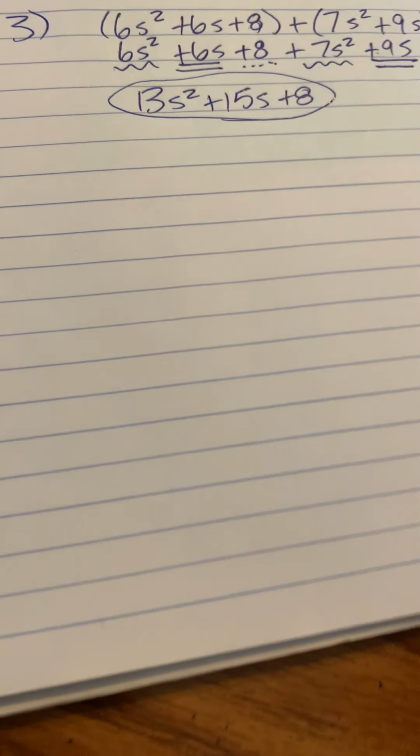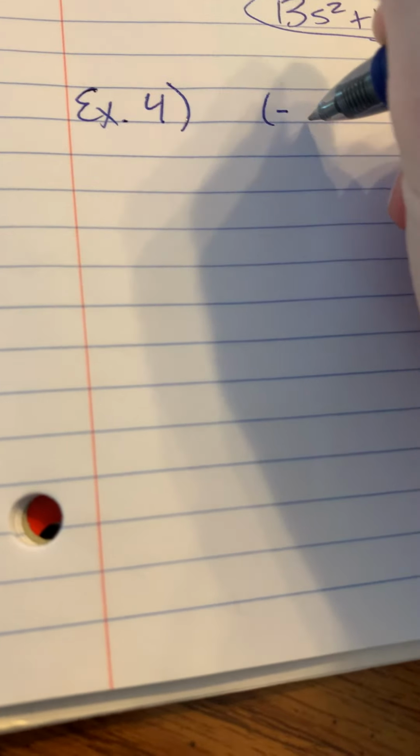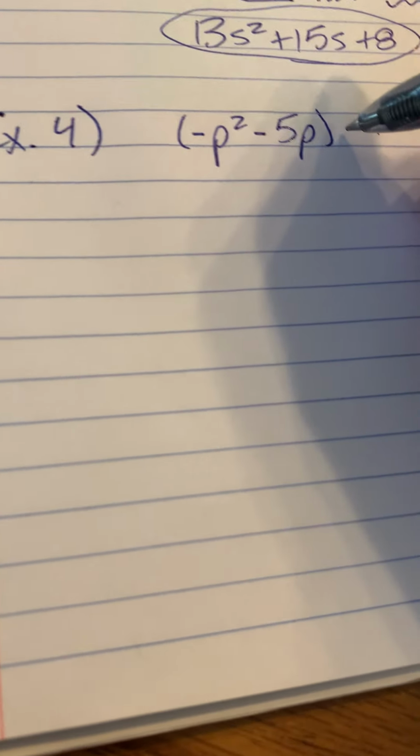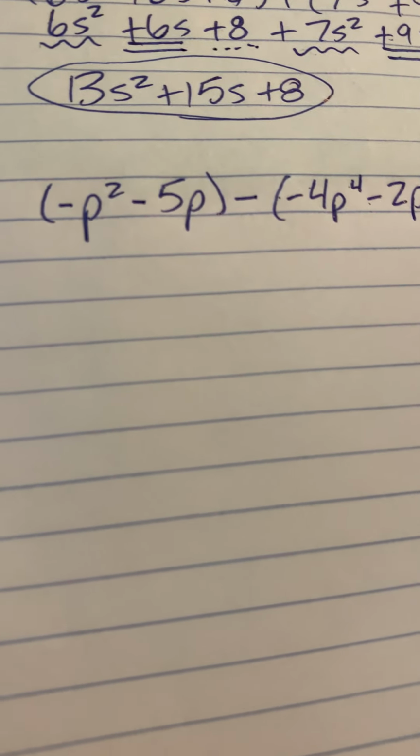Let's do one more subtracting one. This one looks scary, but I promise it's not really. You just have to think about your steps. Negative p squared minus 5p minus negative 4p to the fourth minus 2p to the third minus 2p squared plus 2p.